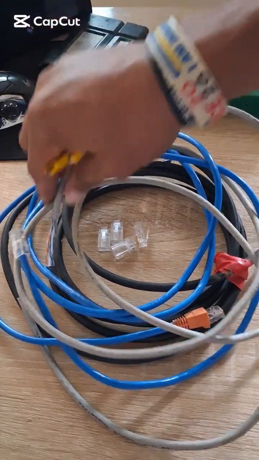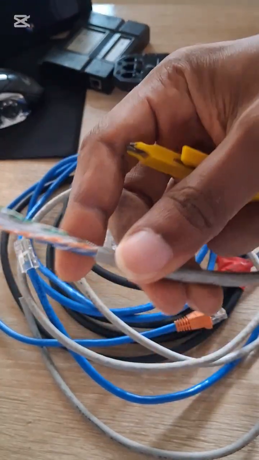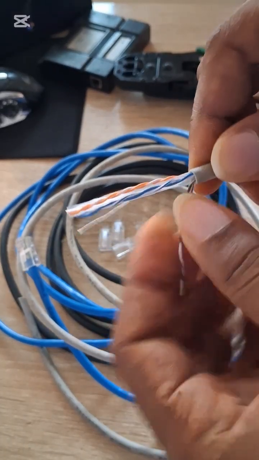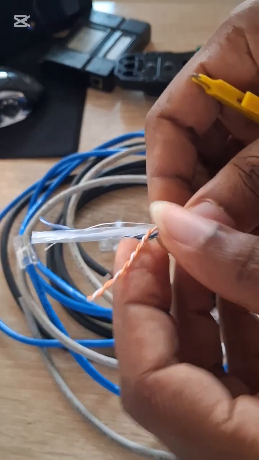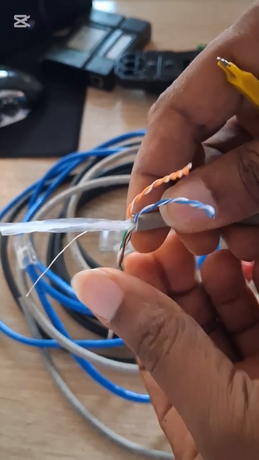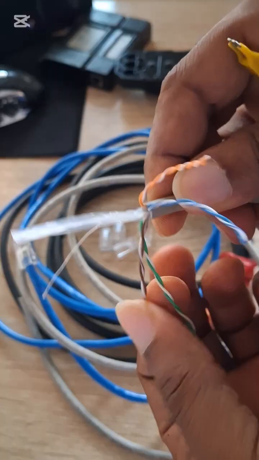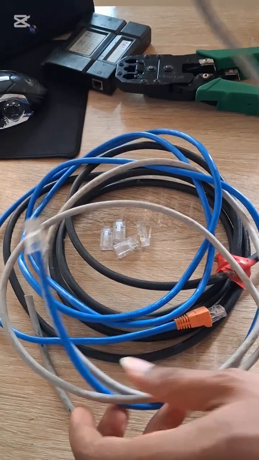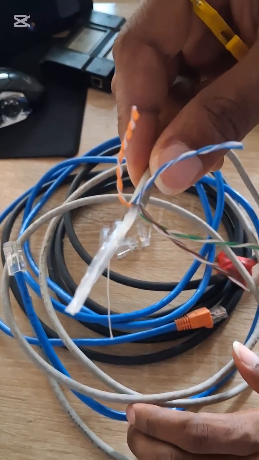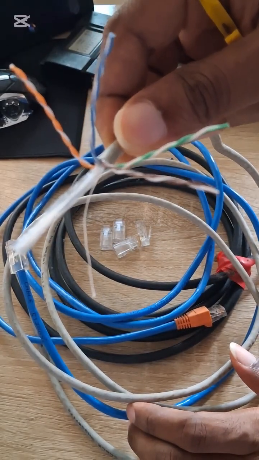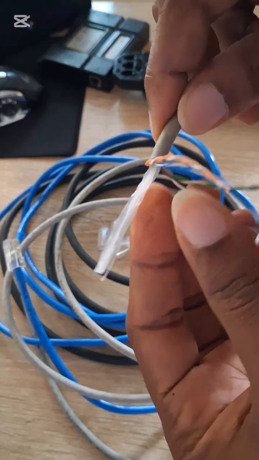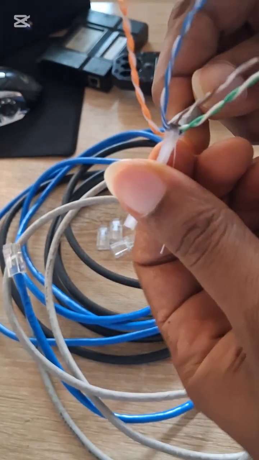All right, so before we start, I will briefly explain what these cables are and what they are used for. Okay, so this is an Ethernet cable. As we all know, it is used to connect devices on a local network. You can use it to connect your router to your PC, to your switch, to your router, and so on.